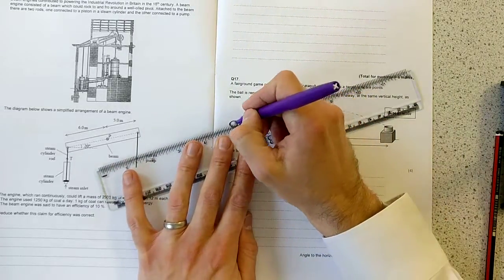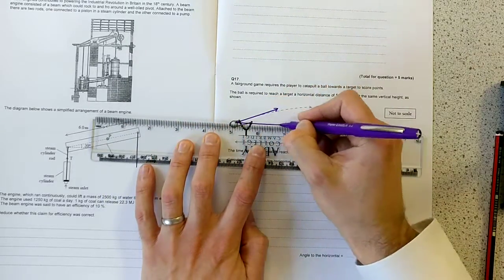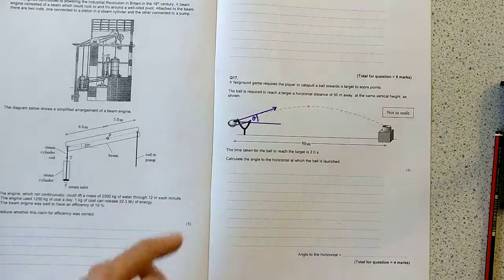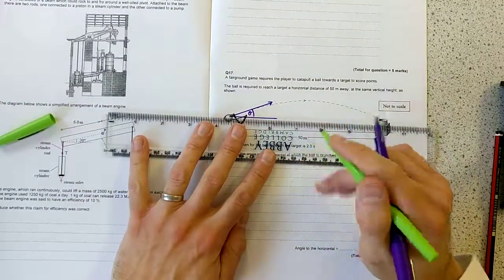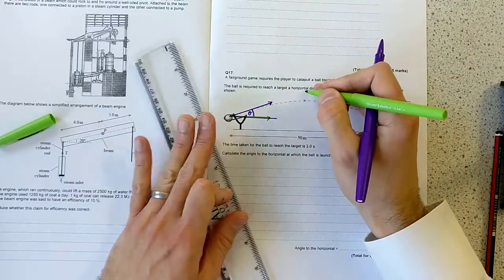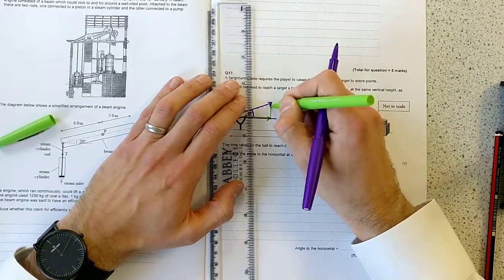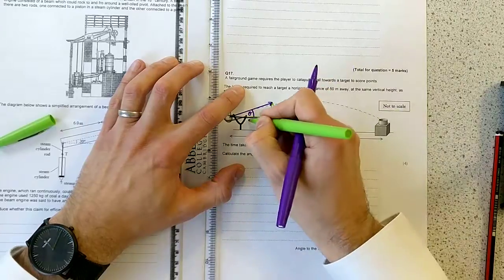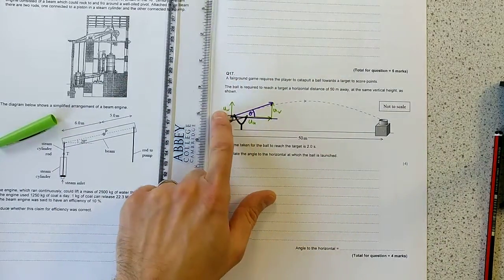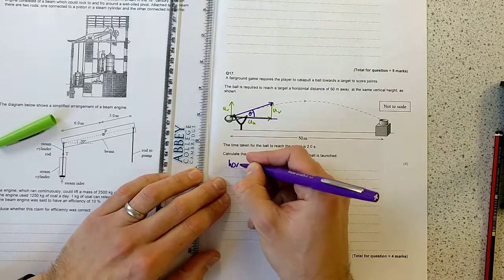So we were asked to find the angle to the horizontal that the ball was launched. We're asked to find that angle. So we can work horizontally. If we can find the initial velocity horizontally and the initial velocity vertically, so I'm going to call that u vertical and u horizontal. If I can find this and this, then I can get the angle. So horizontally is the first thing to do.